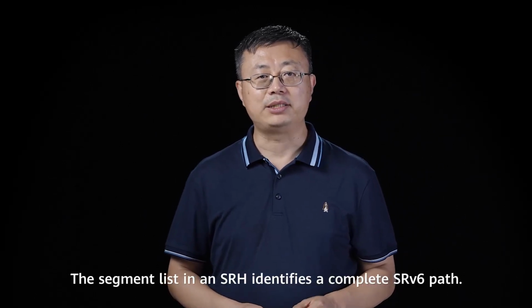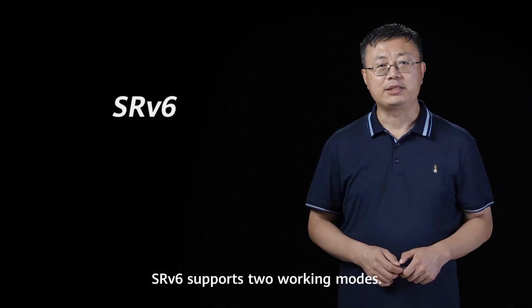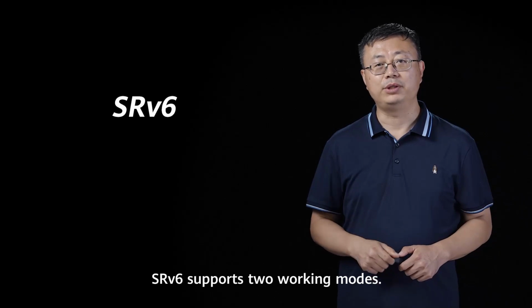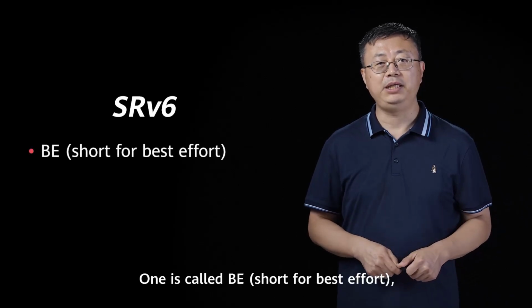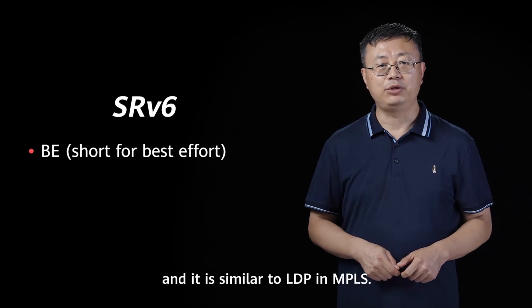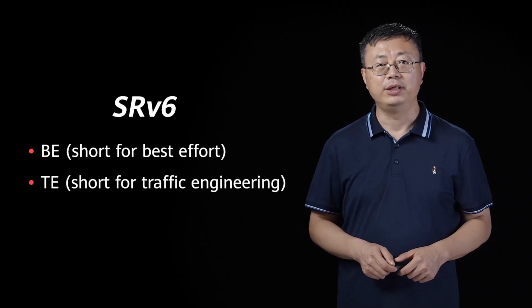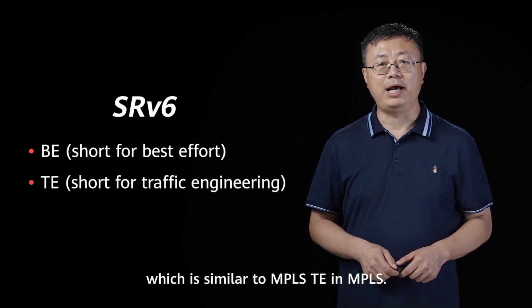The segment list in an SRH identifies a complete SRv6 path. SRv6 supports two working modes. One is called BE, short for best effort, and it is similar to LDP in MPLS. The other is SRv6 traffic engineering, which is similar to MPLS TE in MPLS.